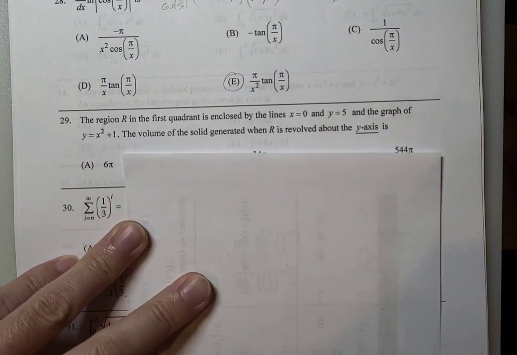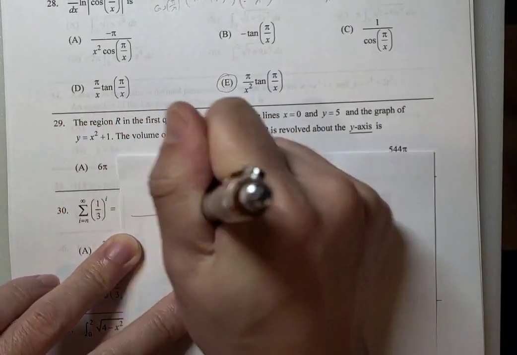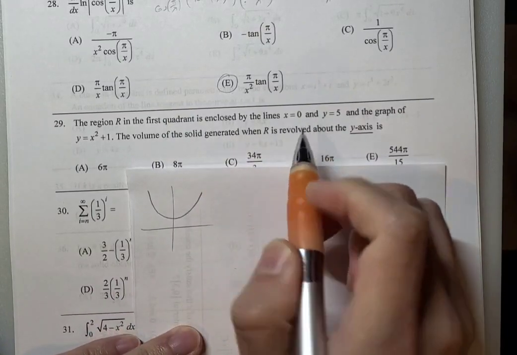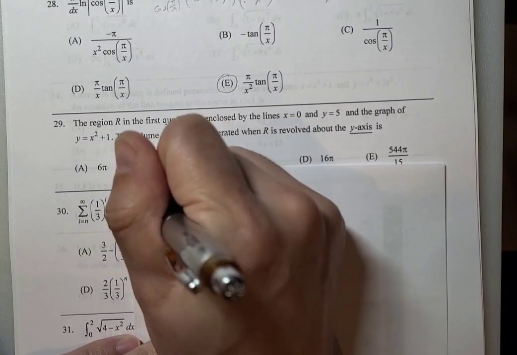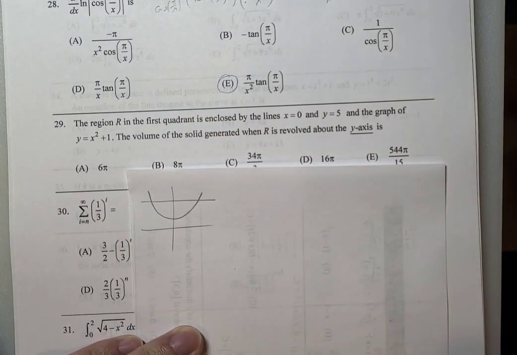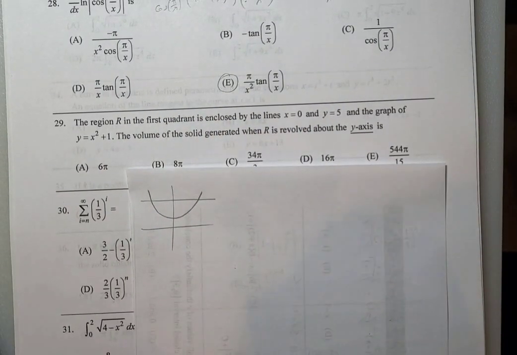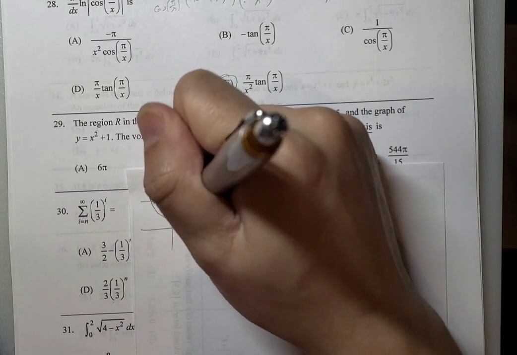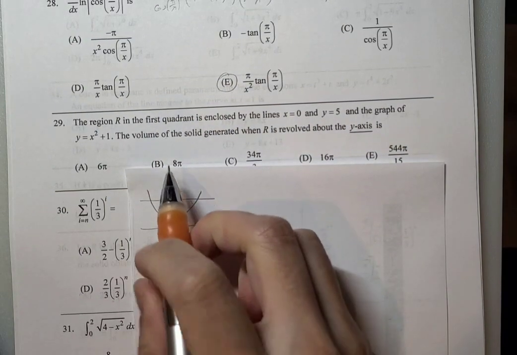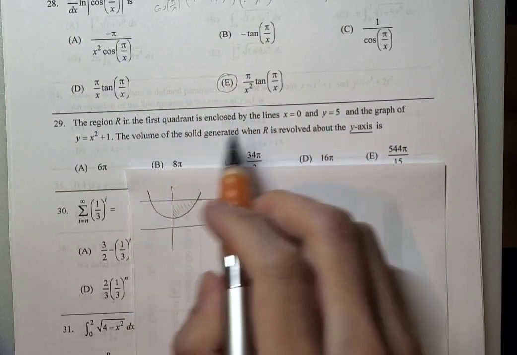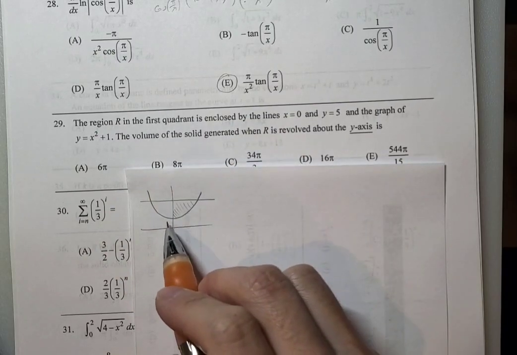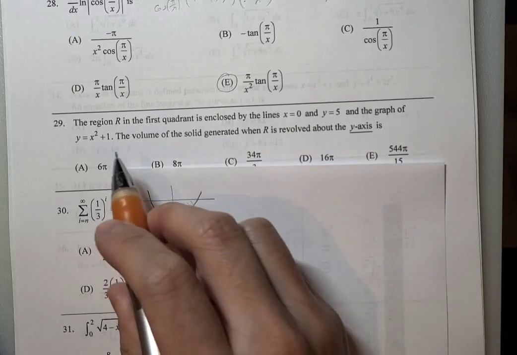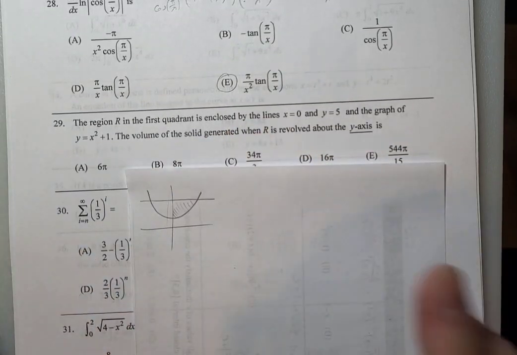I just said this is a parabola. We know how that looks. It opens upward like this, okay? And it's enclosed by the lines x is 0 and y is 5. X is 0 is here, y is 5 is up here. This is in the first quadrant, so it's only this side over here. Okay, let's check one more time. Parabola, x is 0, that is this vertical line, the y-axis, y is 5 is up here. Okay, so we should get there.